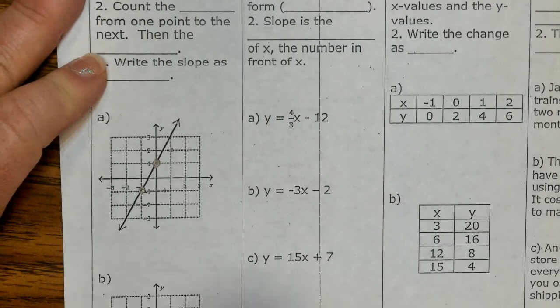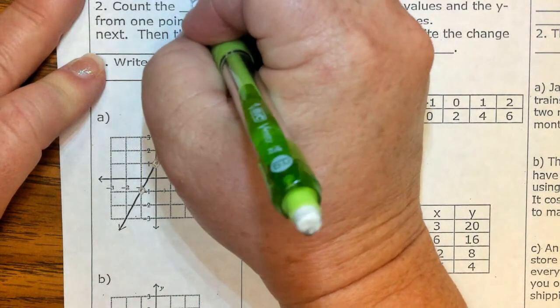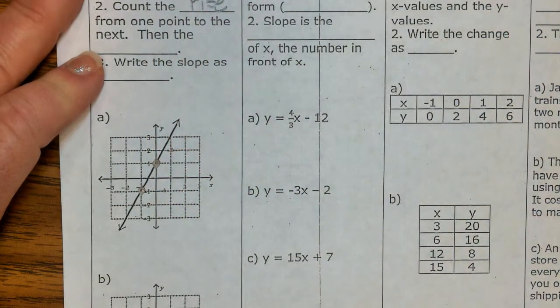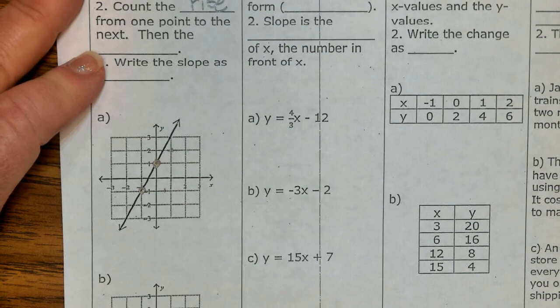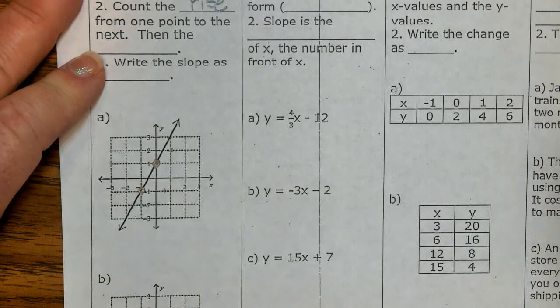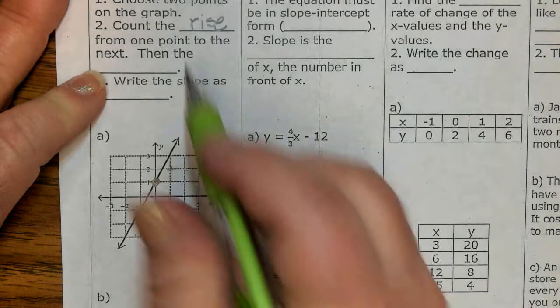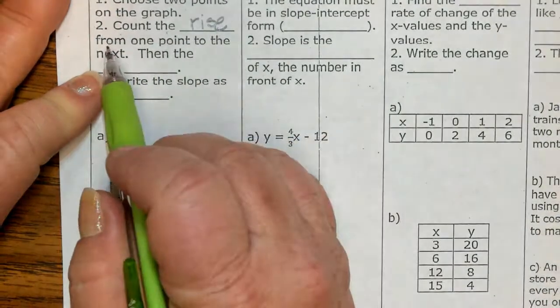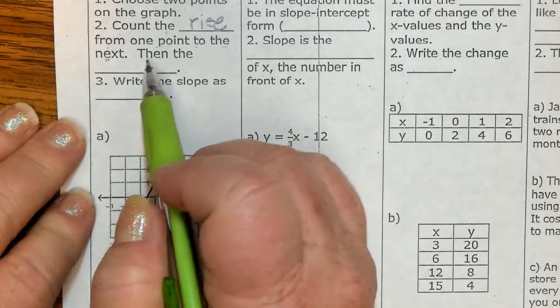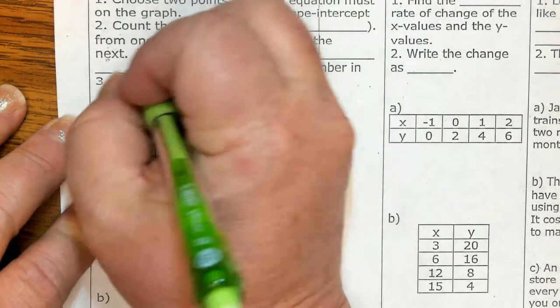It says count the rise. Remember this. You have to get out of bed before you can run. So you rise out of bed before you can run to breakfast, right? So rise over run. You always rise first. So you count the rise from one point to the next, then the run.